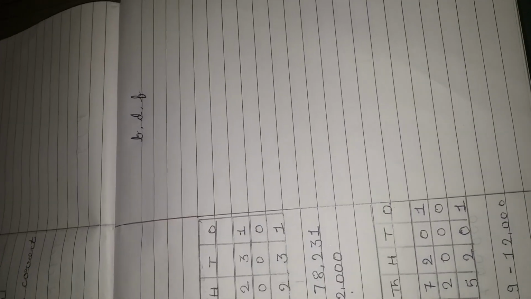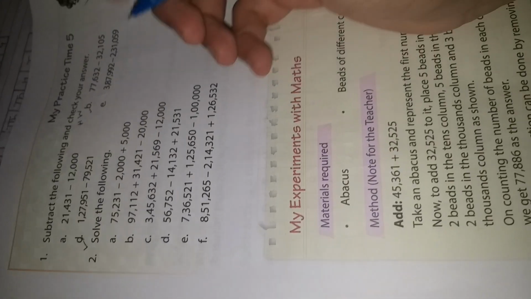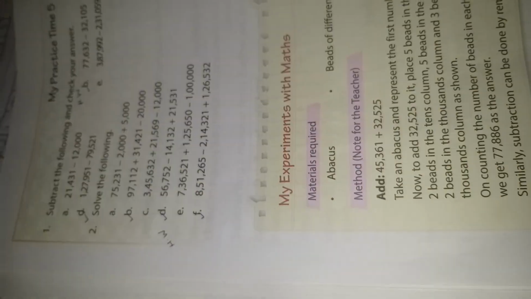So students, this was all about today's session. In the first question you have B, C, D as the homework, and in the second question you have B, D, F as the homework. So students, here you can see that B, D and F will be your homework sums. Today we have solved A, C, E as the classwork.